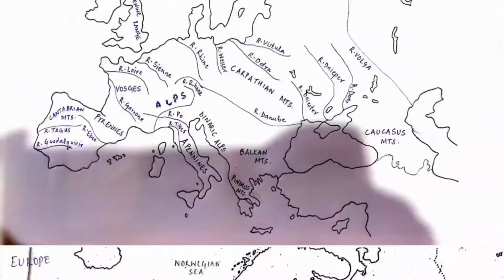Now talking about the Pyrenees. We also have the Pyrenees in Spain. This is also a mountain range in Spain, and it is near the boundary of France and Spain. This is Spain and this is France, so this is their boundary, and near the boundary we have the Pyrenees range. Then talking about the Alps mountains.